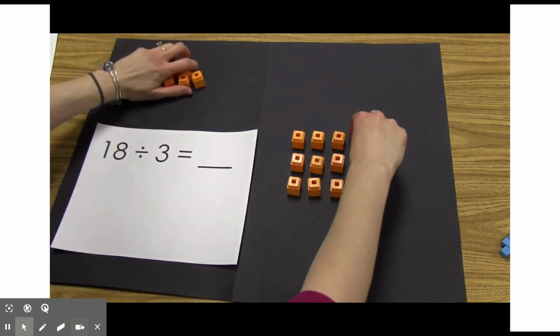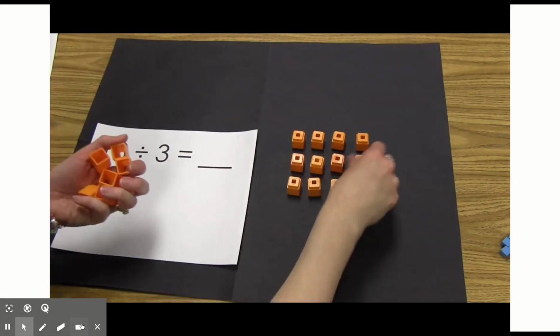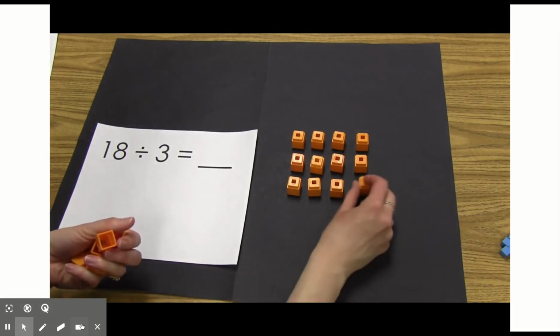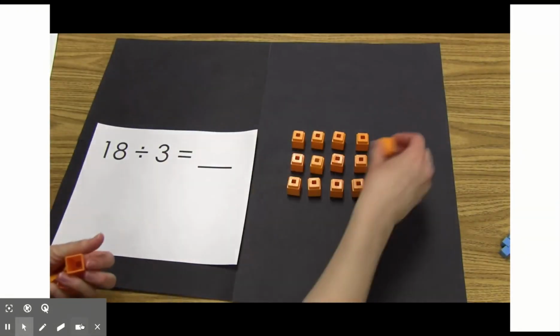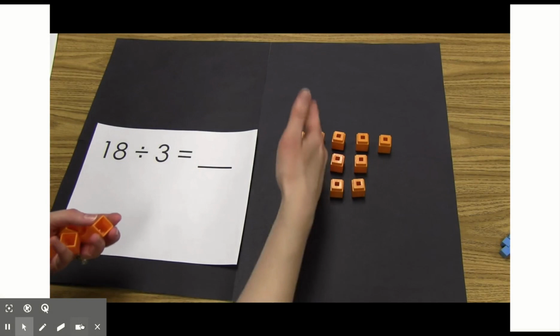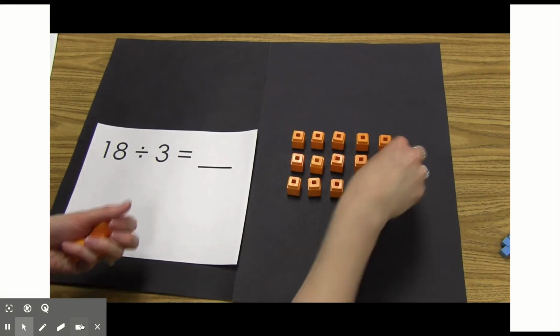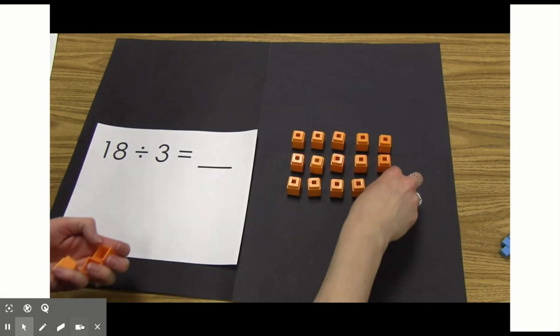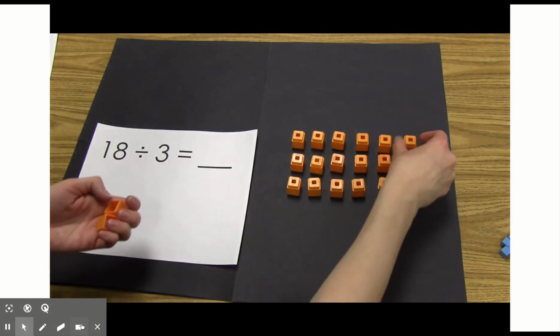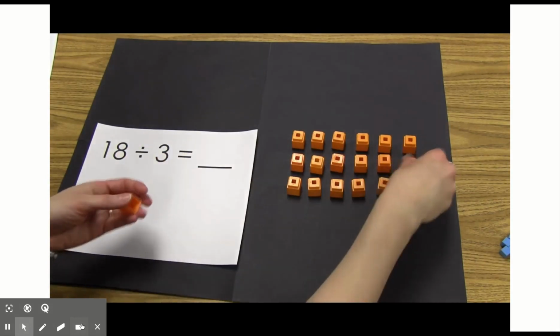Notice that when I'm doing this, I'm trying to keep my rows nice and neatly organized, and I keep them stacked on top of each other in nice neat columns. This makes it a lot easier to tell if you're getting the right answer and make sure that they're all even and equal.